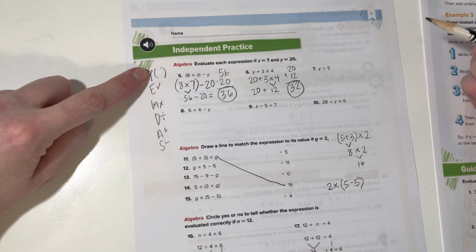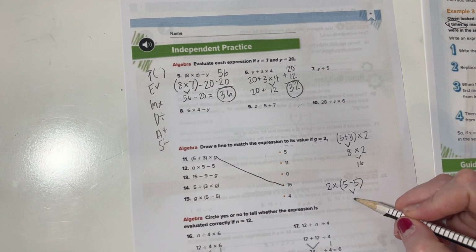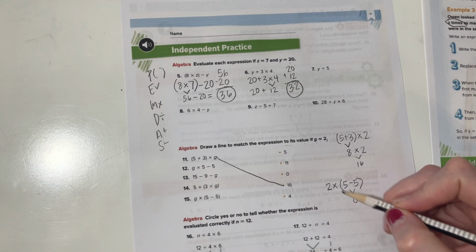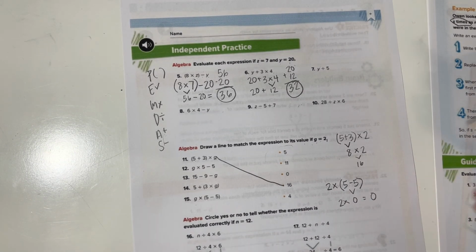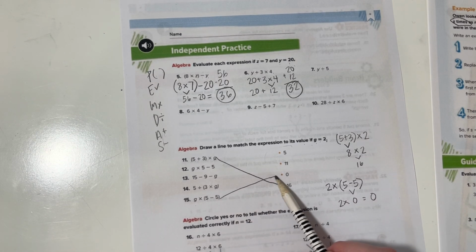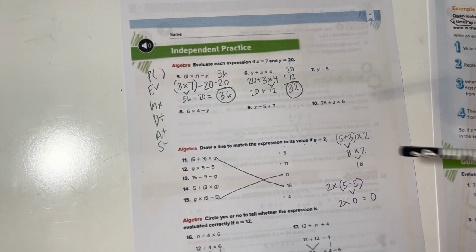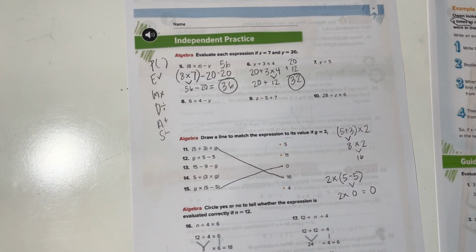Order of operations tells me I have to do parentheses first. So 5 minus 5 is 0. I bring down the 2 times, and 2 times 0 equals 0. So this guy, number 15, goes to 0. Pause the video and work those ones out if you can, okay?